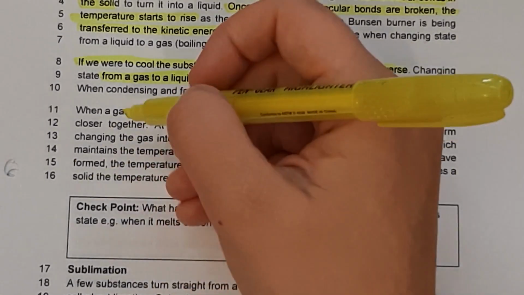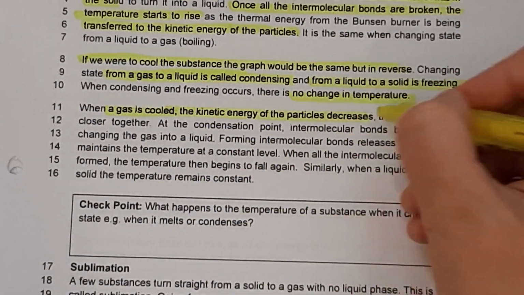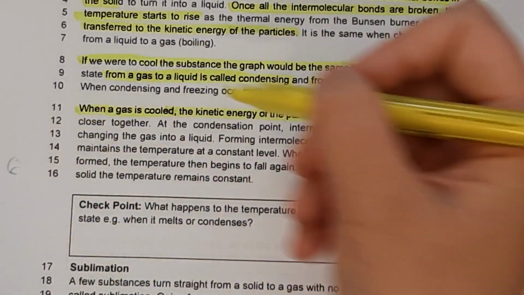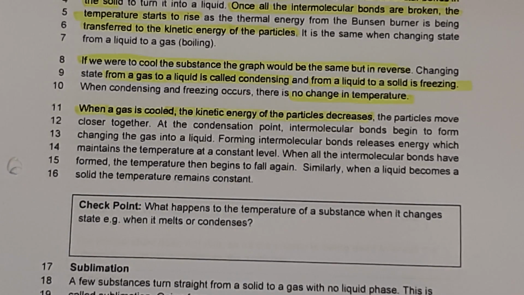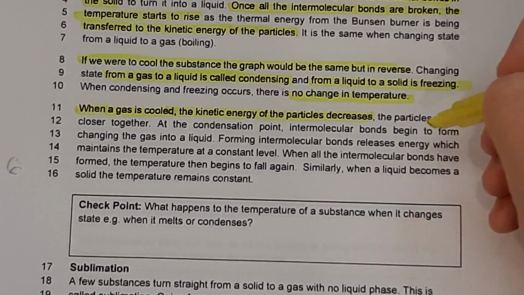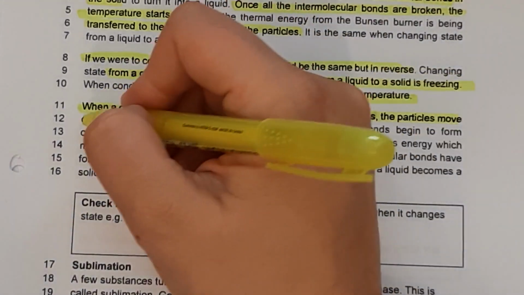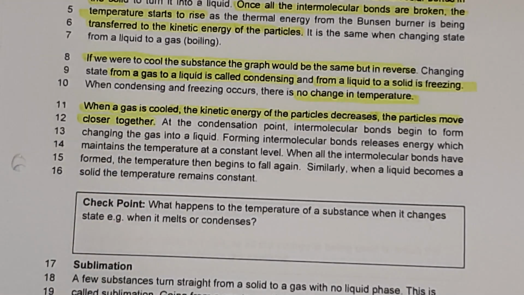When a gas is cooled, the kinetic energy of the particles decreases. So when you heat something or you cool something, you are changing the kinetic energy the particles have. By cooling it, you're slowing the speed of those particles because the energy that they've got, the kinetic energy, has decreased. The particles move closer together. So when they have less kinetic energy, they vibrate less, they move around less quickly, and they move closer together.